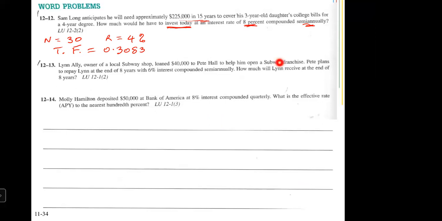So therefore you would then say 225,000 times 0.3083 is equal to 69,367.50. That's 69,367 dollars and 50 cents.